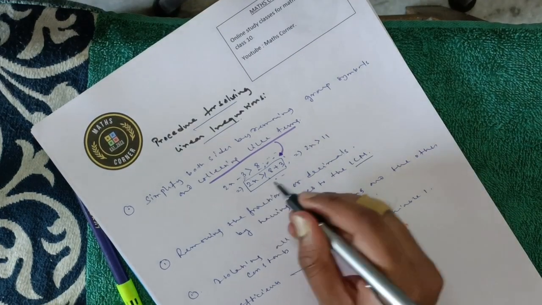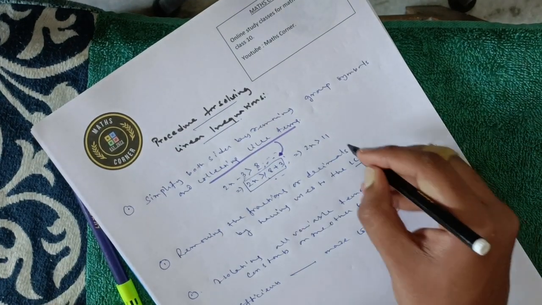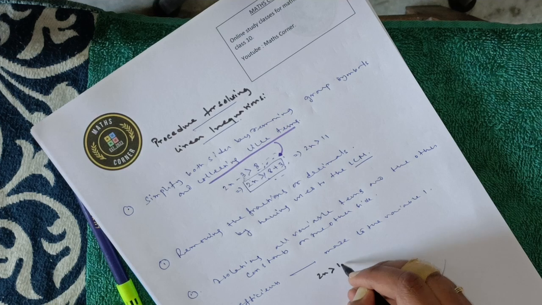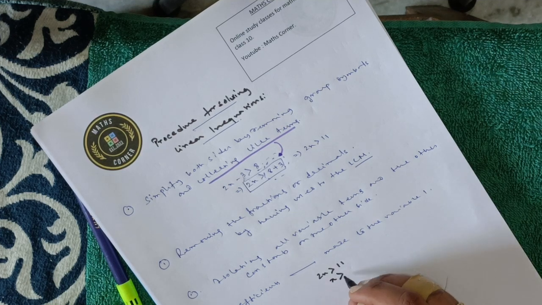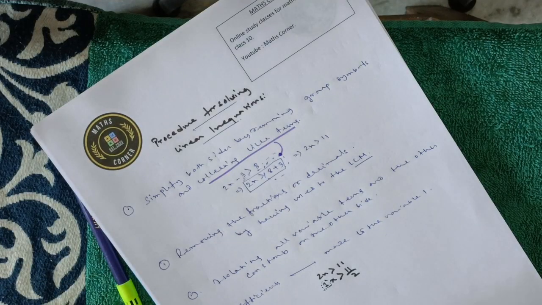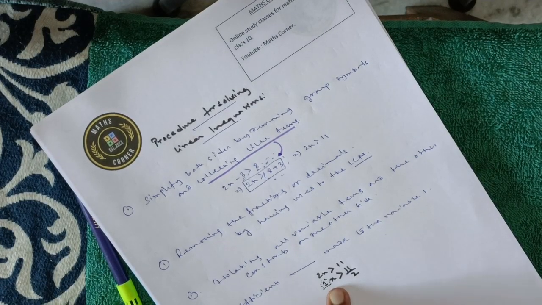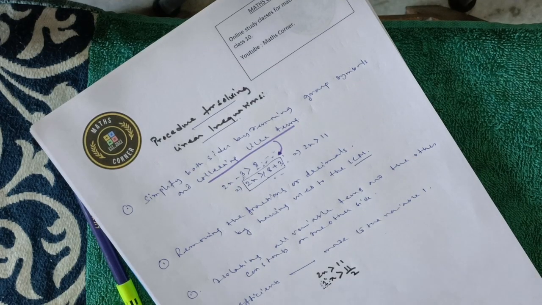Like say 2x, to make the coefficient 1, so 2 here is the coefficient, and here it is 1. Okay, so that's what it's saying. And from this only you can get the value of x. What's the value of x? You can get it from here, coefficient 1.